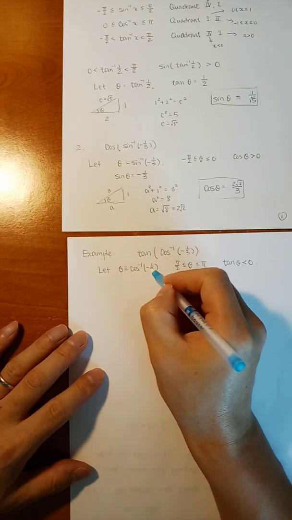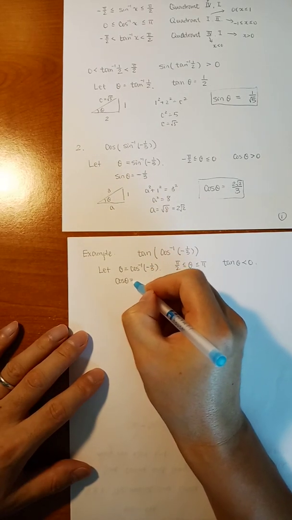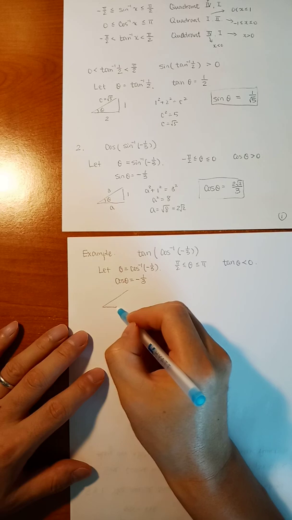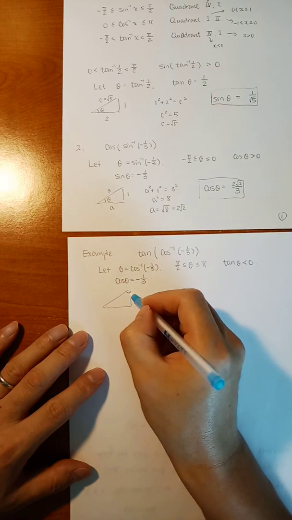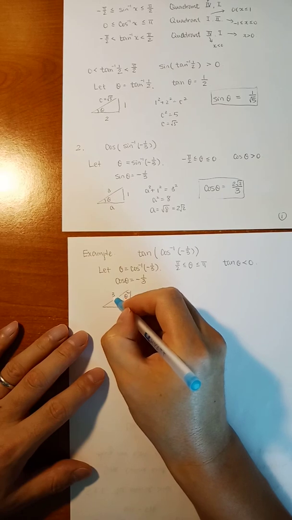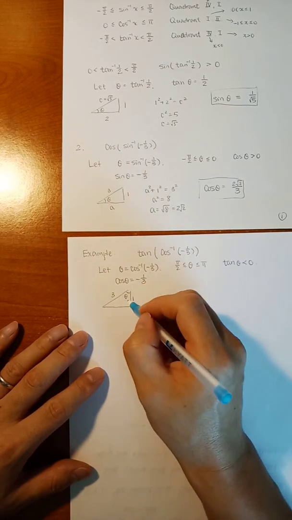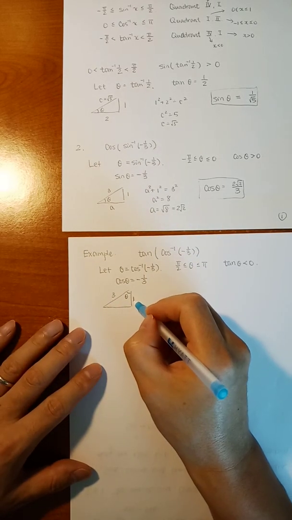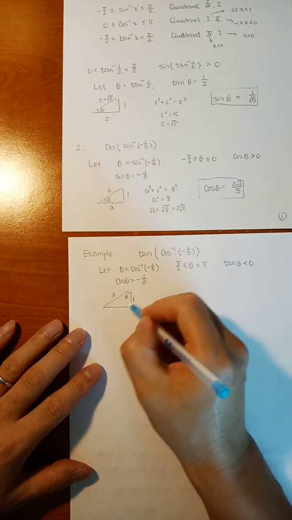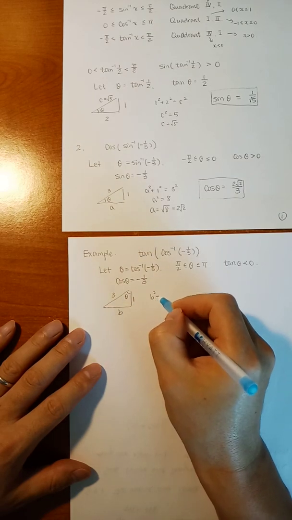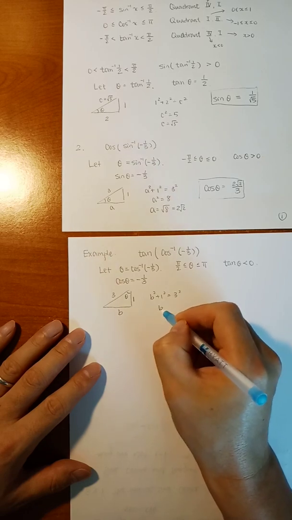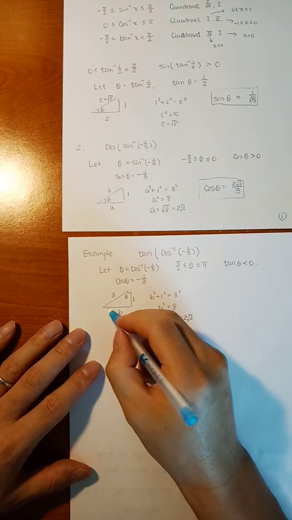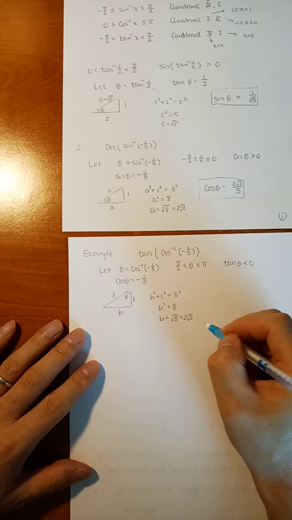And then theta is cosine inverse of negative 1 over 3, so cosine theta is negative 1 over 3. Then you consider the reference angle. We put a theta here, adjacent and hypotenuse. You can put it in whatever place; I just draw it in this way. So adjacent over hypotenuse is 1 over 3. Then what is the opposite? So b squared plus 1 squared is equal to 3 squared, so b squared is 8, so b is the square root of 8, which is 2 times the square root of 2. So the opposite is 2 times the square root of 2.